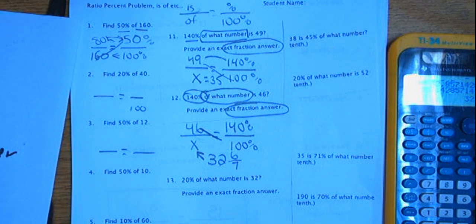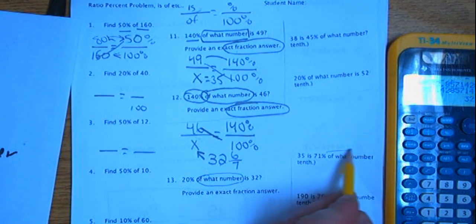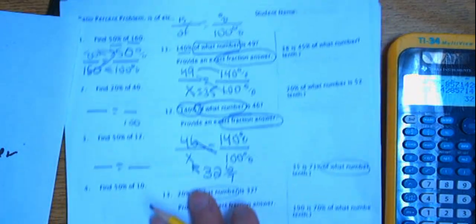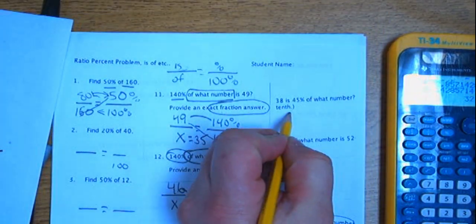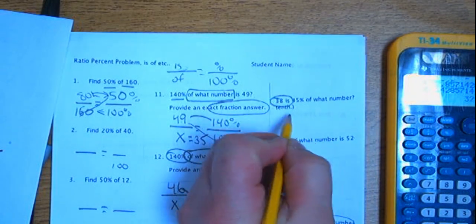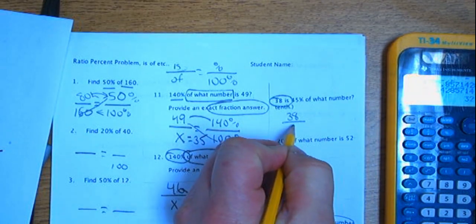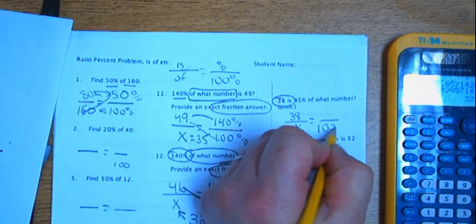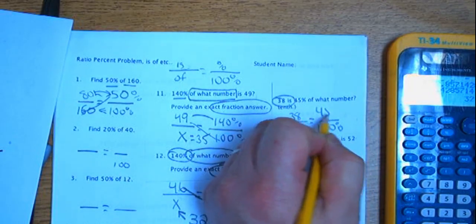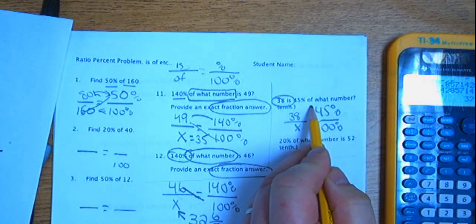Okay? So these all are missing the ofs. Notice that of what number. Now the only difference here, let's take a look at this number here, because 38 is, so 38 is, we have our 100%, 45% of what number?